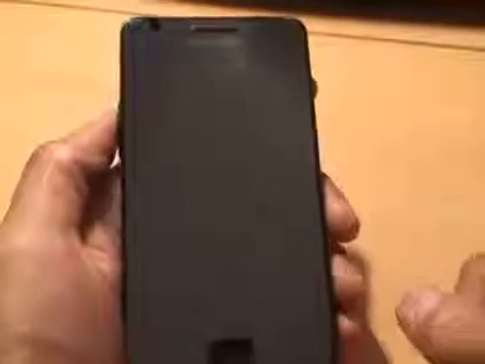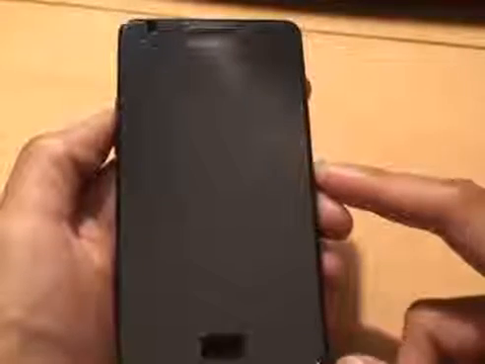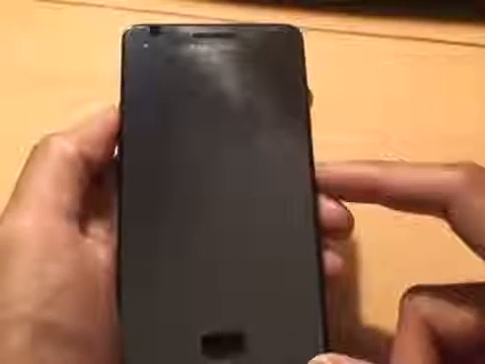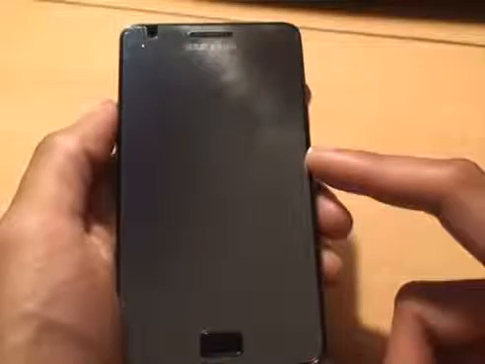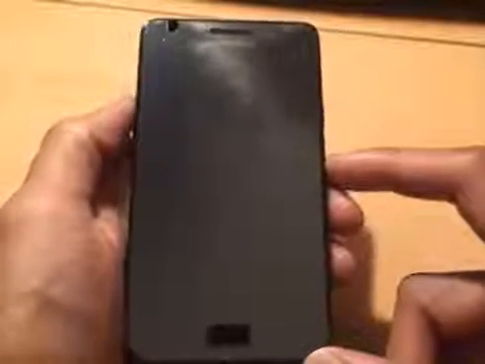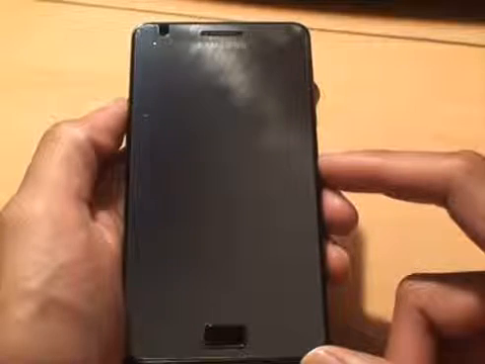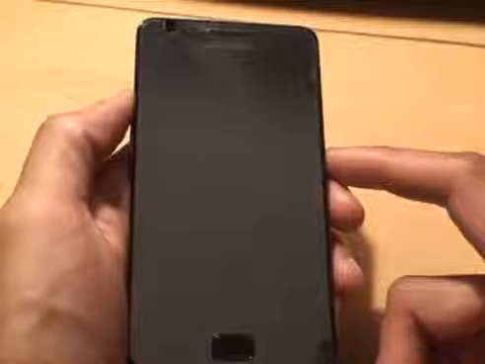Hi YouTube, it's Inamgafar again with the Samsung Galaxy S2 running Android Gingerbread 2.3.6. This one is currently rooted and it has superuser access. What I'm going to show you in this video is how to install ClockWorkMod Recovery as a recovery console on this device. At the moment this one's just got the standard recovery console that comes with the Android operating system, and I'll just show you what that is.